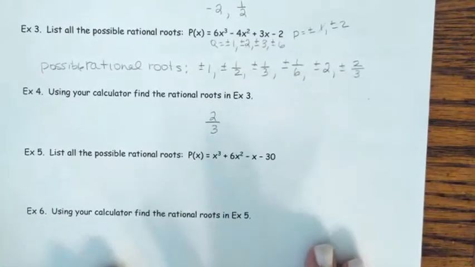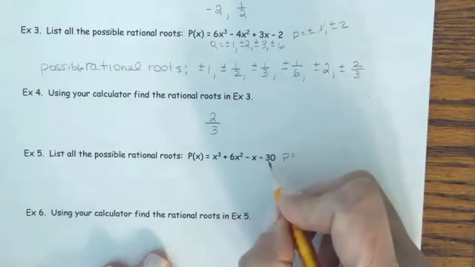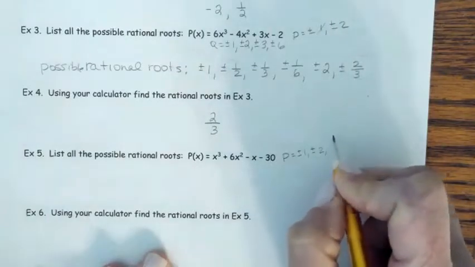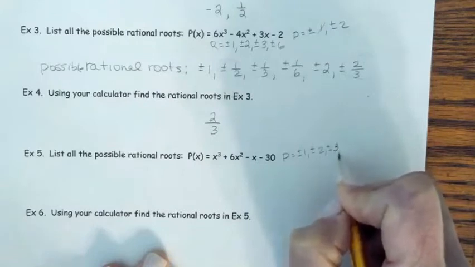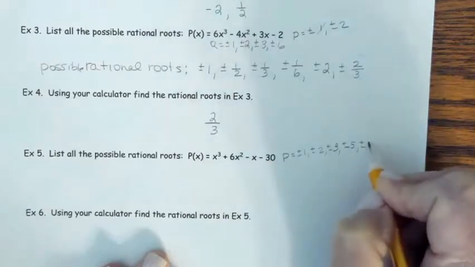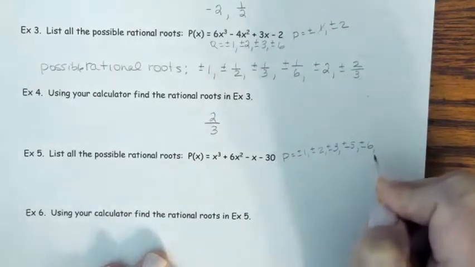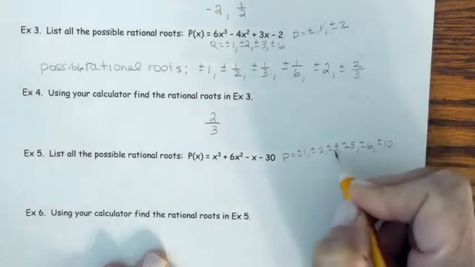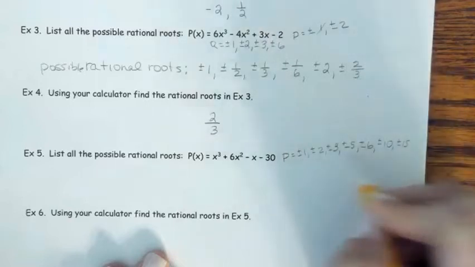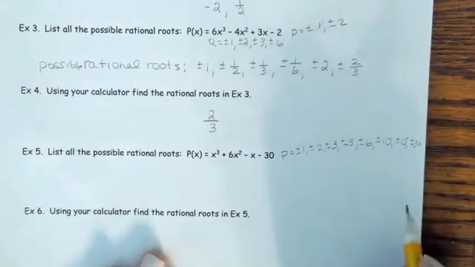Example 5, all the possible rational roots. So all the factors of 30: plus or minus 1, plus or minus 2, plus or minus 3. 3 goes into 30, 4 does not, 5 goes into 30, 5 times 6, so 6 is a factor, 7's not a factor, 8's not a factor, 9's not a factor, 10 is a factor, 10 times 3. 2 times what is 30? 15 is a factor, and then 1 times 30, so 30 is a factor. So a bunch of factors here.